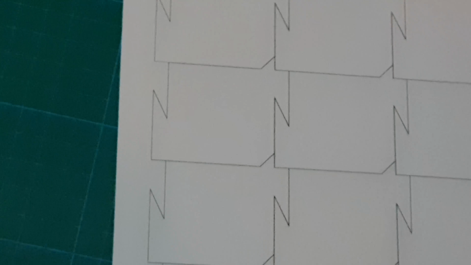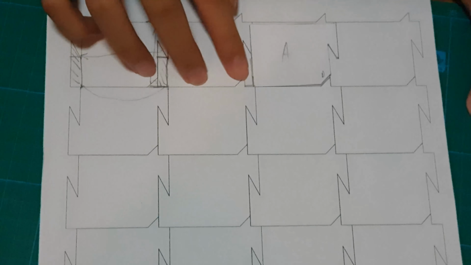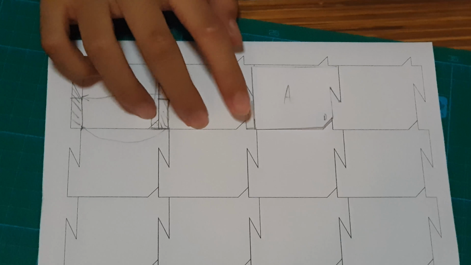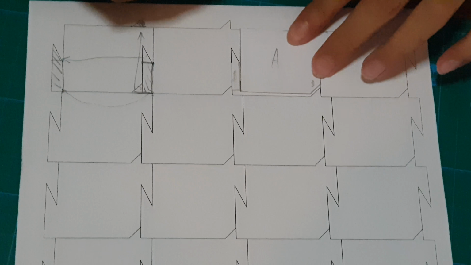So now that we've fitted Rectangle B onto this, we will then translate Triangle C from here to here in this fashion.